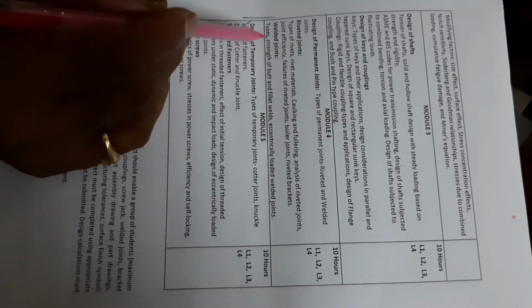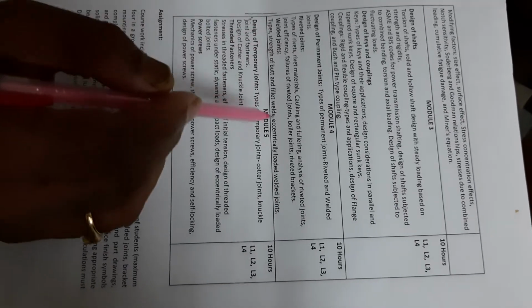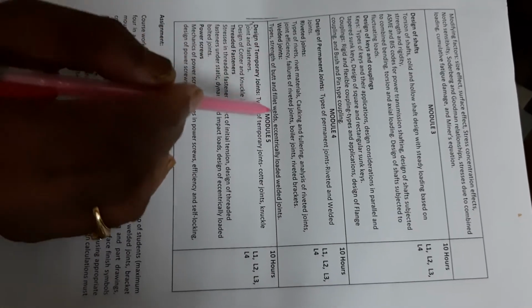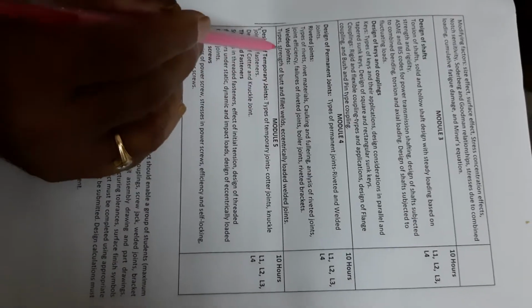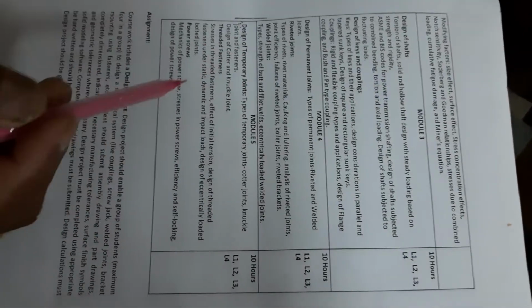Welded joints are very familiar. Majority of you have seen welded joints. You have also done welding in the workshop. You have done the welding there earlier, and now you are going to design that welding here.